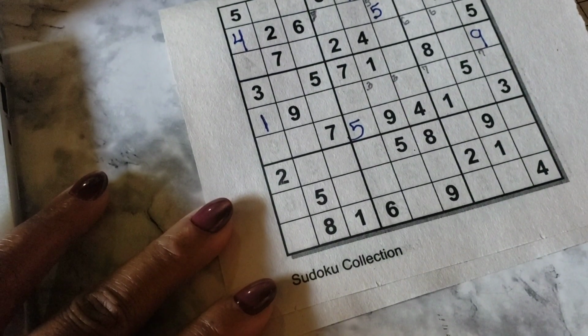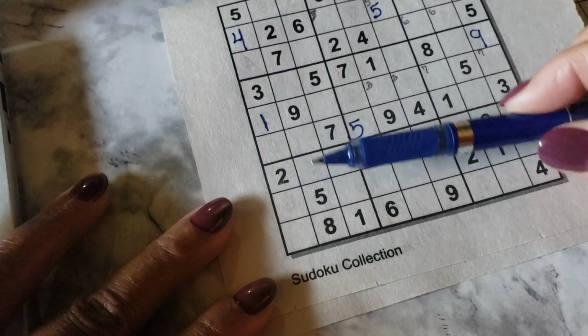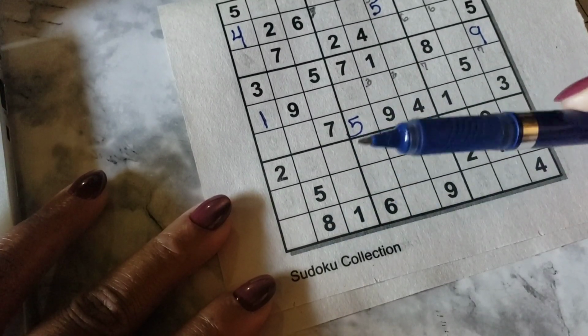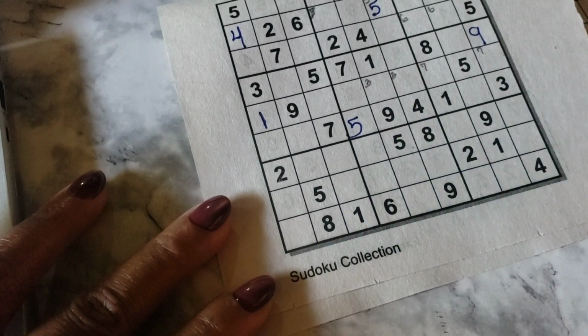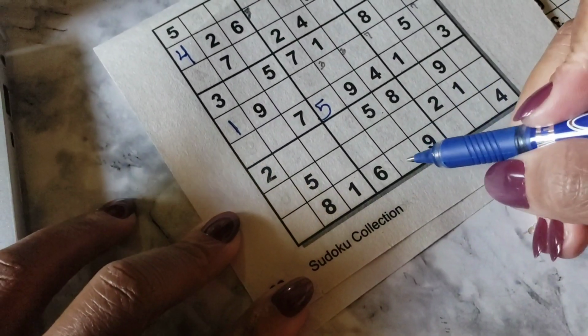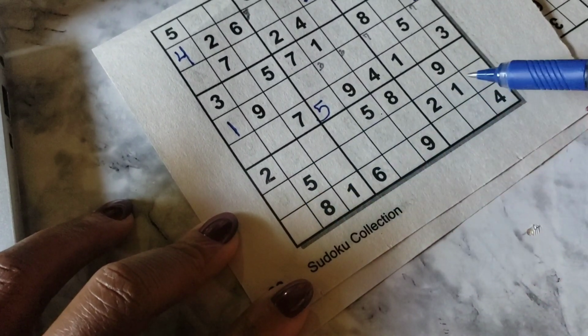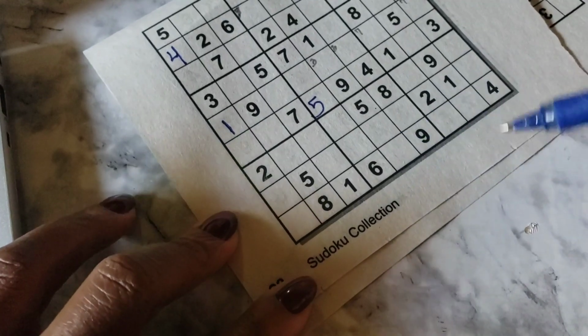Solving for 2. 2 is here. 2 is here. So on this row, 2 can only be here. It's only giving you one option because 2 is along this row, 2 is along this row. So for this box, 2 can only go here.